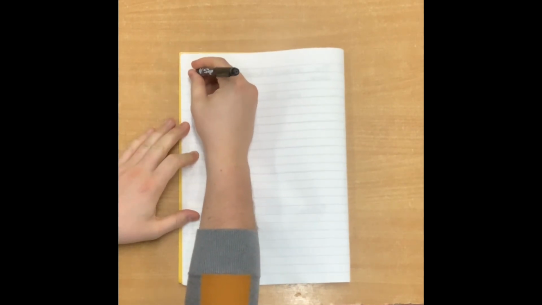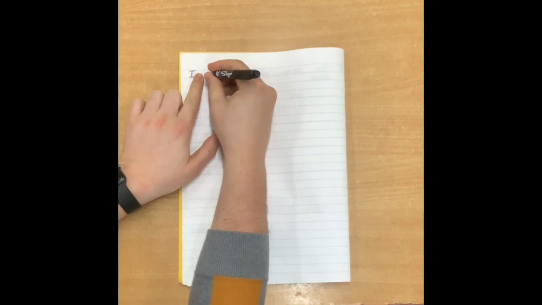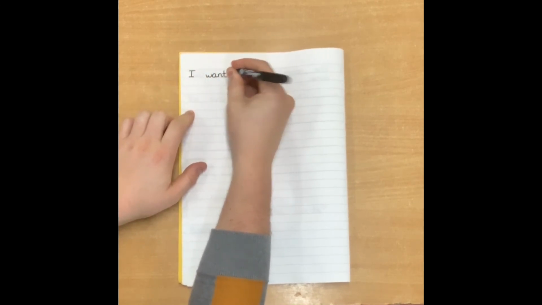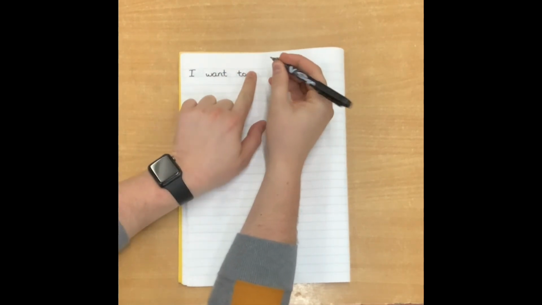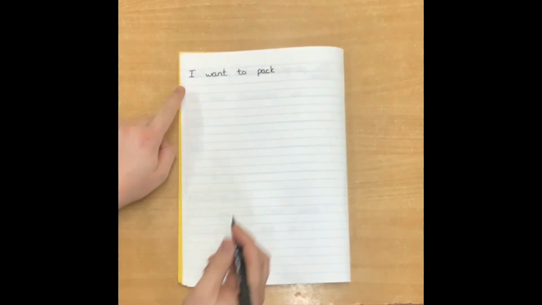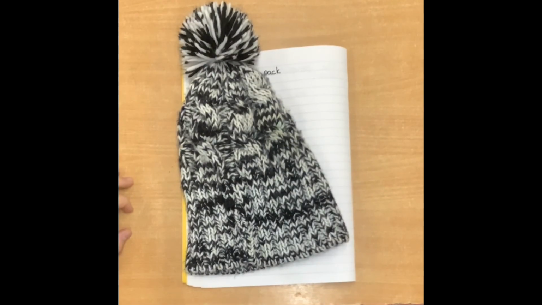Okay, so what you're going to have to do first is tell me what you're doing. So I, and put finger space, want to pack, and then we come down here because we're going to start our list. So we're going to start with this. And I want you to see if you can use your adjectives to help describe.